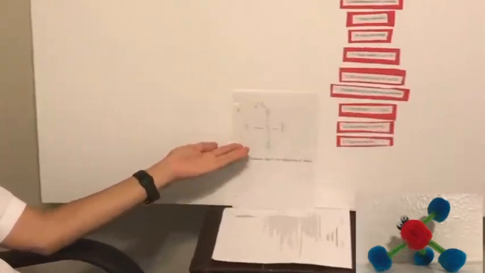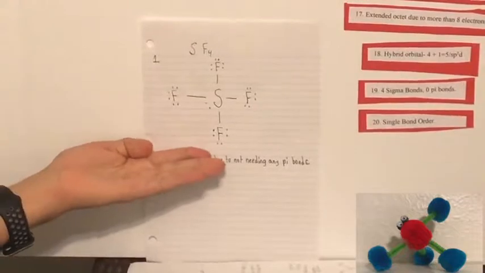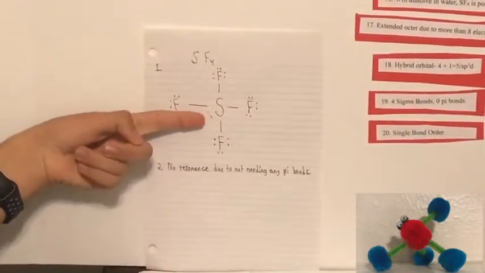Hi, I'm Sebastian Russo, and today we'll be talking about SF4, the molecule assigned for this chemistry project. First of all, we were assigned to draw the Lewis dot structure, and the final result will look like this, with 4 outer bonds and 1 lone pair.